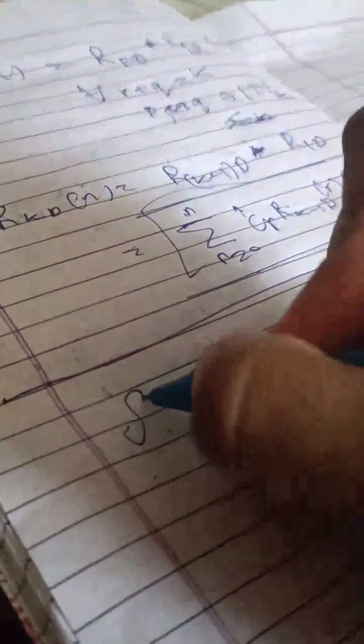Now let us define a sequence of functions fi of n.